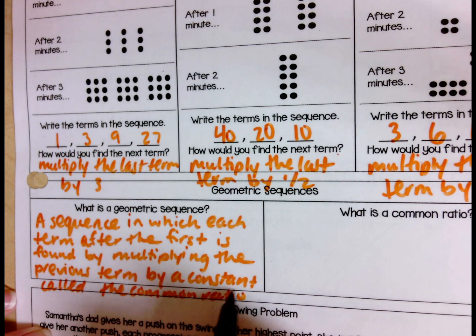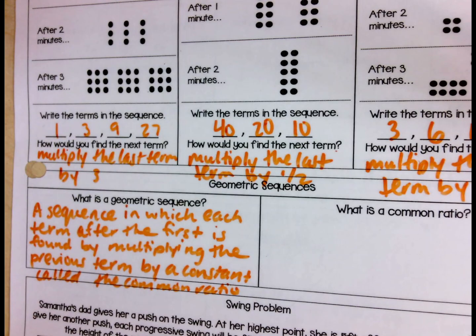So before we were adding with arithmetic, remember we added a constant that was called the common difference. Well, now we're going to be multiplying a constant called the common ratio.